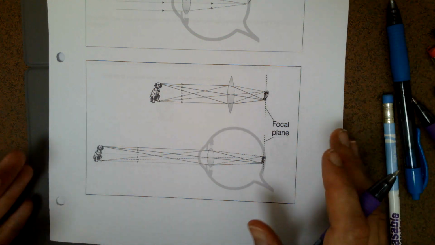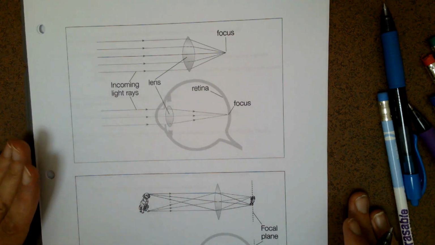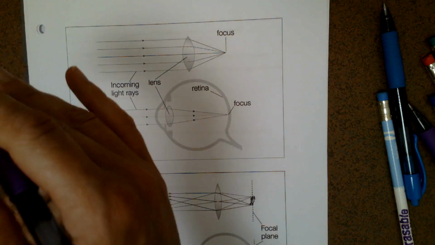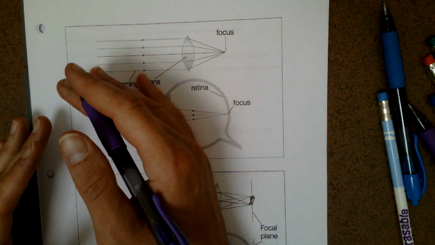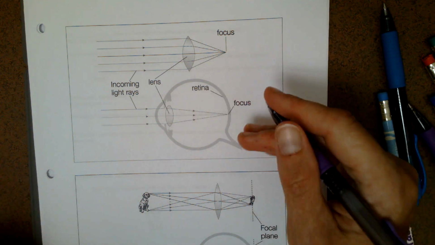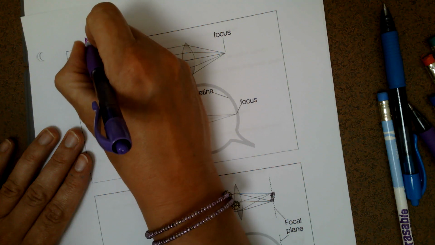Now this is another super confusing diagram in your book. What's your book showing here? So if an object, we talked about this way back when we talked about the seasons, right? The sun is far enough away where the sun's rays arrive parallel to one another. And this is true of any very, very far away object.